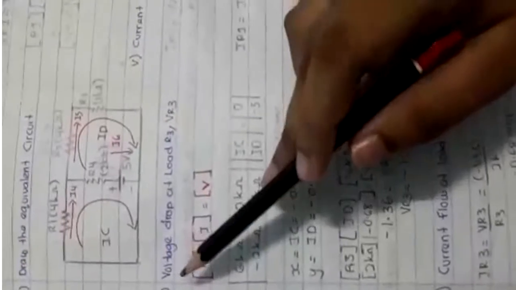Step 2 is we have to remove the 12 volt power supply and replace it with the 5 volt. So I already drew the equivalent circuit. Next I have to find out the voltage drop. I'm using the same formula. This value you can find out from the calculator. So I use the same formula as before. So I got the values for all.